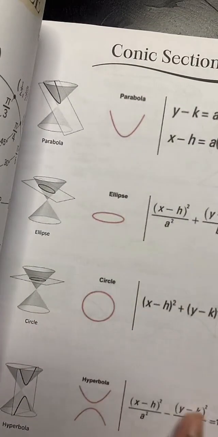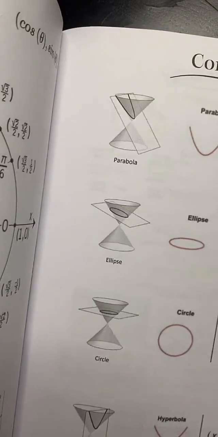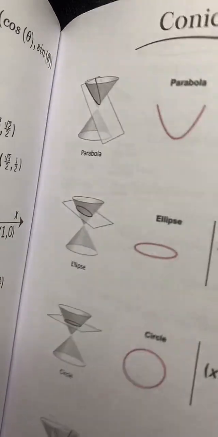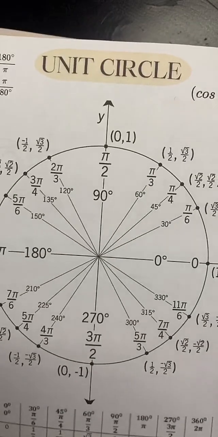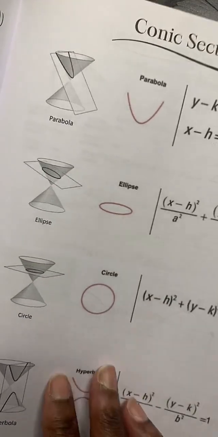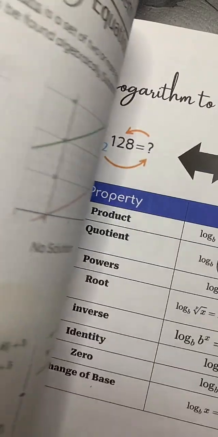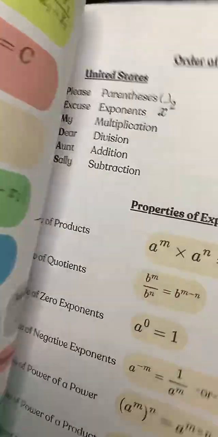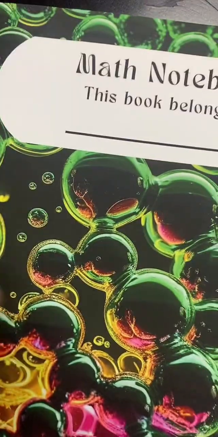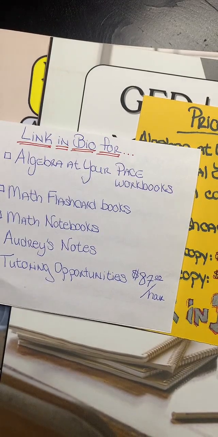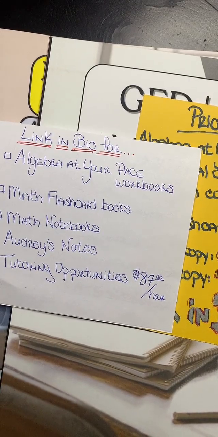Okay, if you're doing Algebra 2 or pre-calculus, you're going to probably hit the conic section and also the unit circle. Okay, so some of my geometry people. Okay, so a lot of those resources are on the back of some of these books. So this is just a notebook that you're going to need to organize. All right, so everything's there.